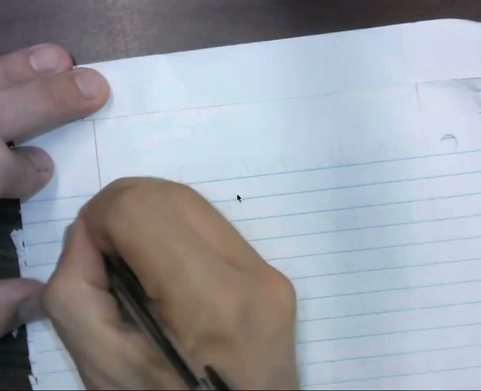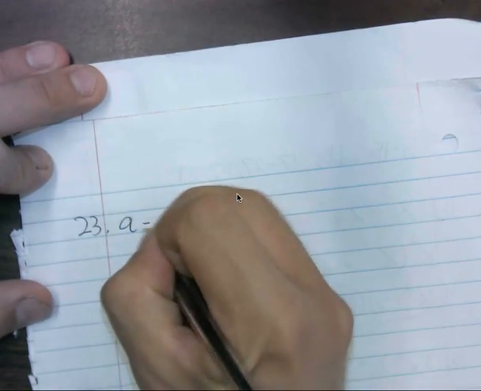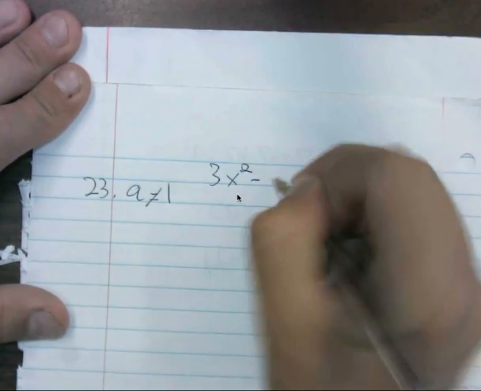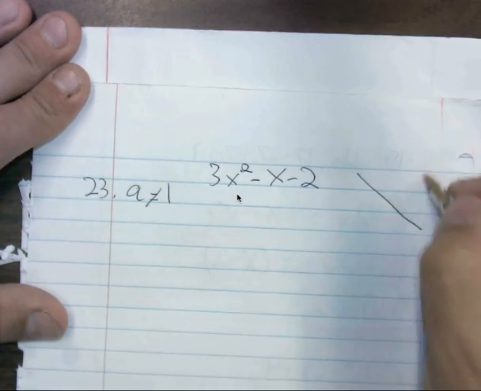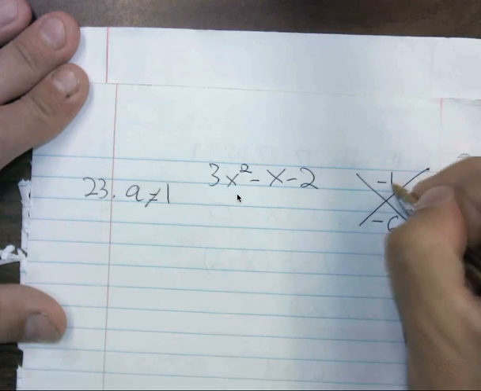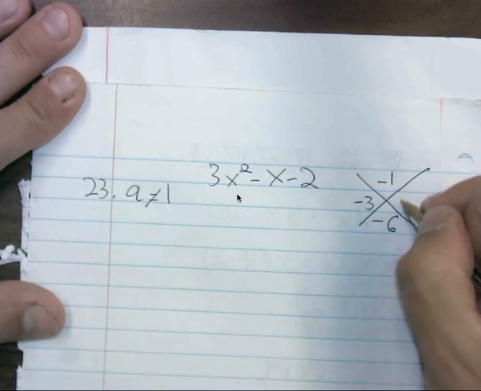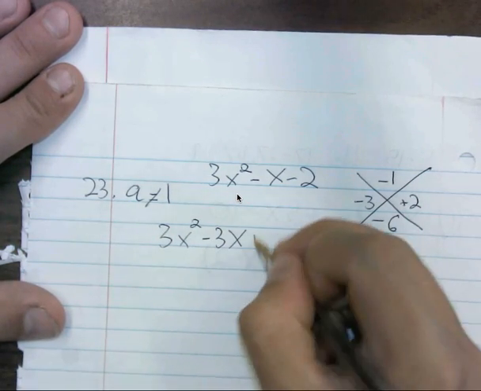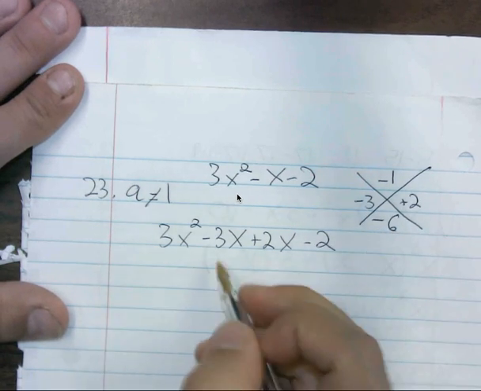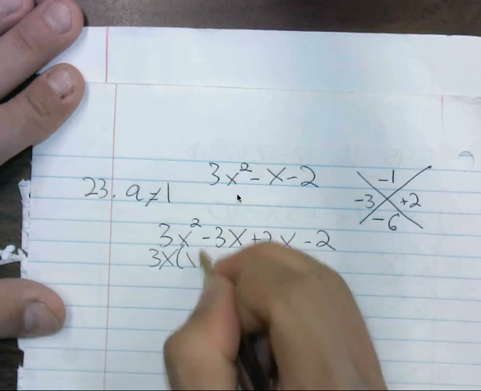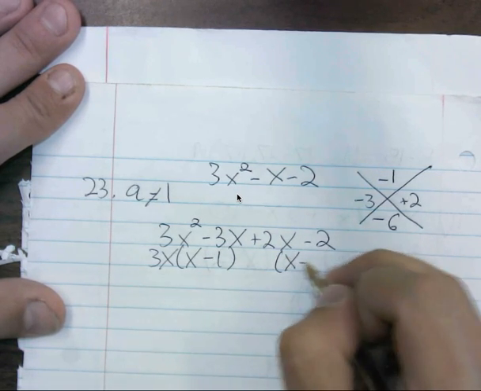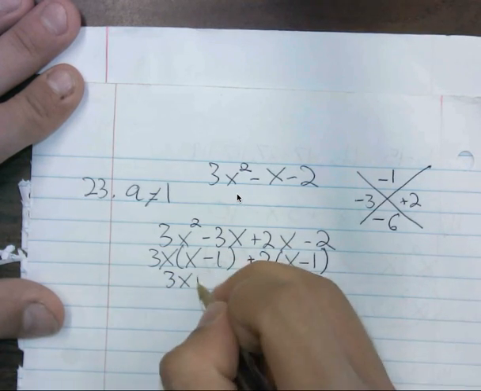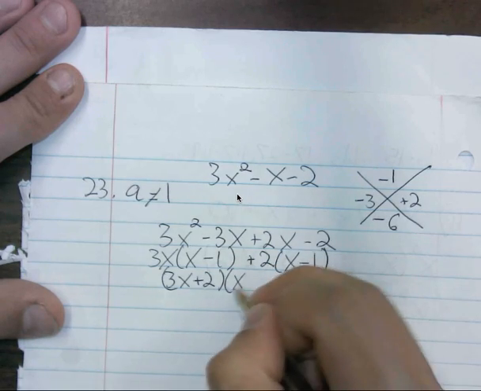With 23, recall that our a coefficient is no longer 1, and this is for the 3x squared minus x minus 2. So our diamond should look like this with negative 6, negative 1. We should be subtracting 3x, but then adding on 2x. So we get something like 3x squared minus 3x plus 2x minus 2. We can factor out 3x here. x minus 1. x minus 1 should also be here. Positive 2 should be here. Final answer is 3x plus 2, x minus 1.